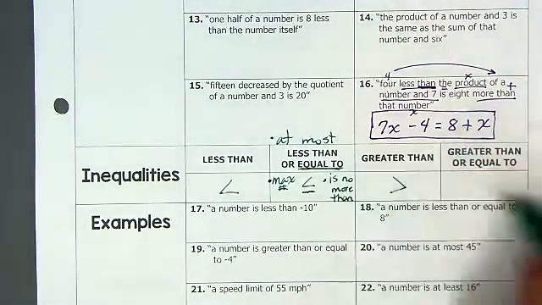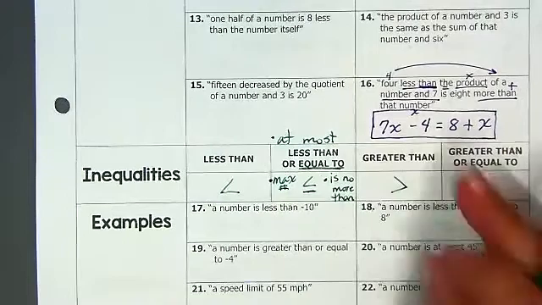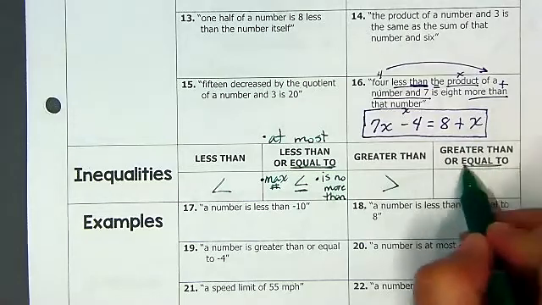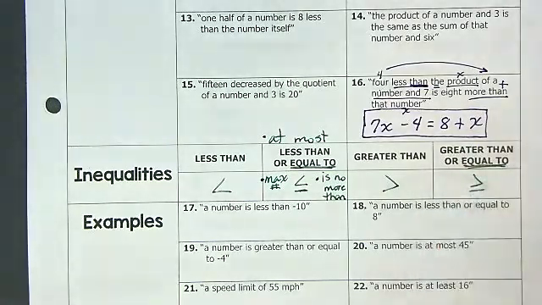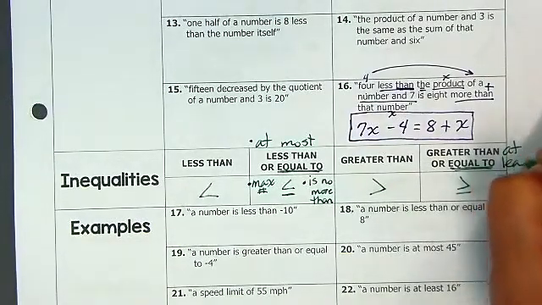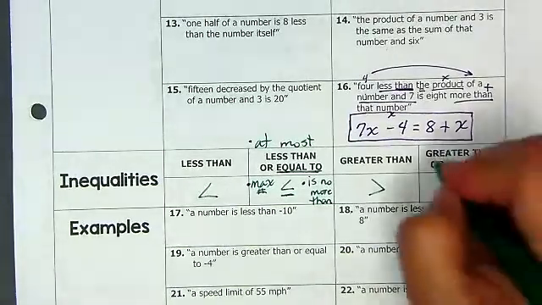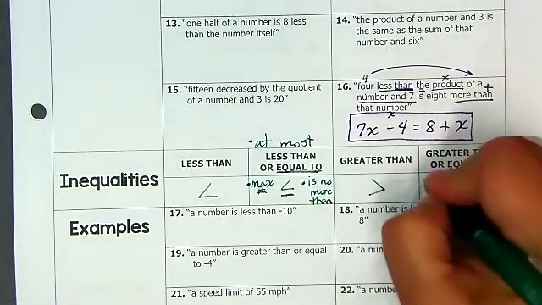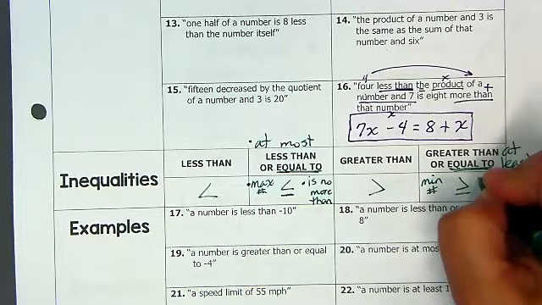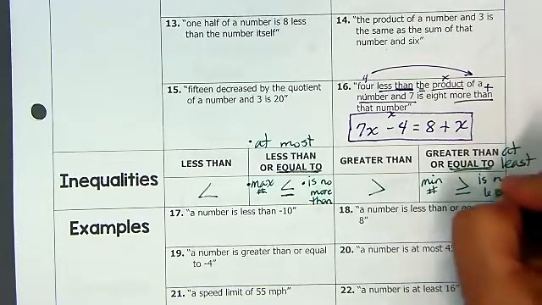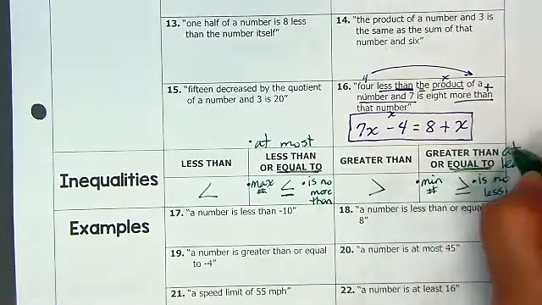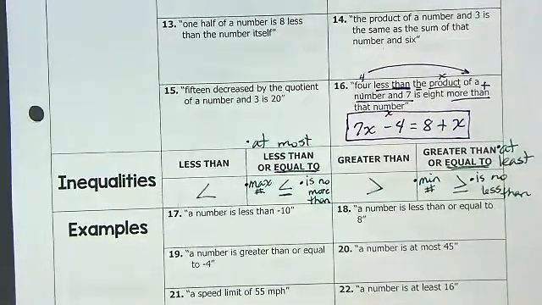Greater than is going in the opposite direction. It opens up to the big side, okay? And you always read it from left to right. So greater than or equal to, it has the bar underneath it. And we have some other words that mean this. So we have at least. Make sure that you can see what I'm writing. We have minimum number. And we also have is no less than. These are all different ways that greater than or equal to could be worded.